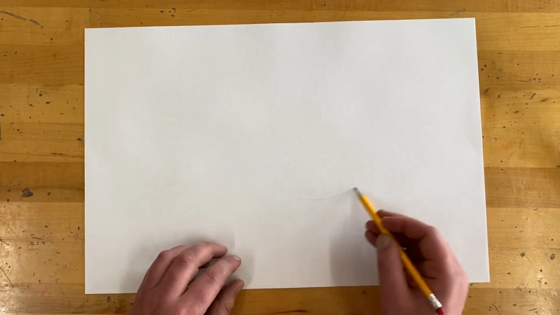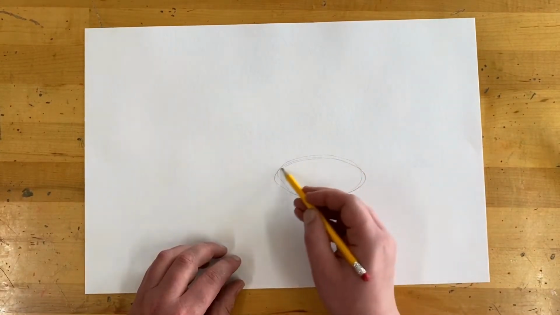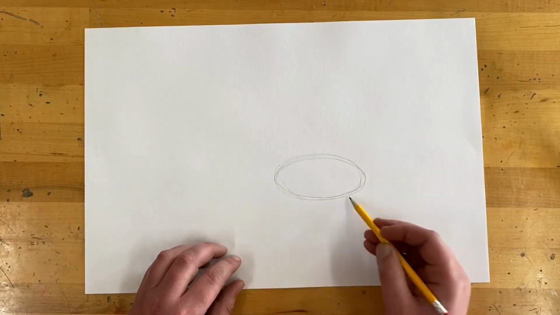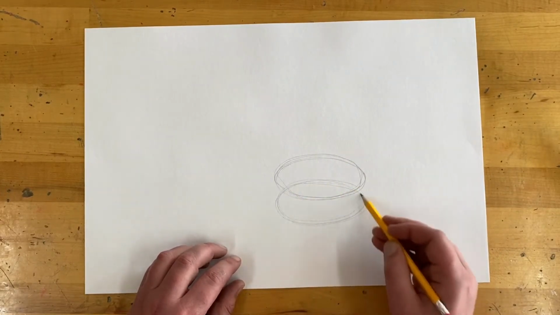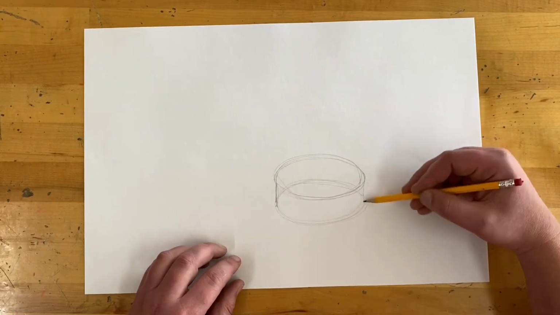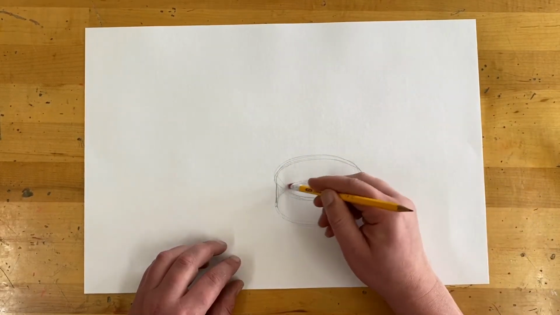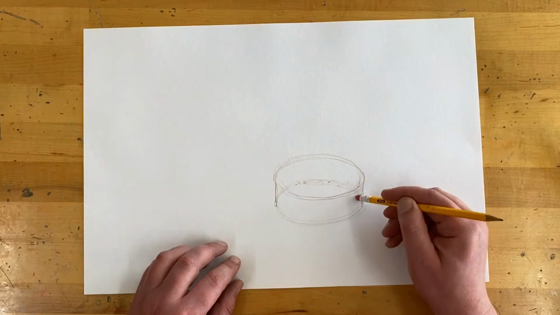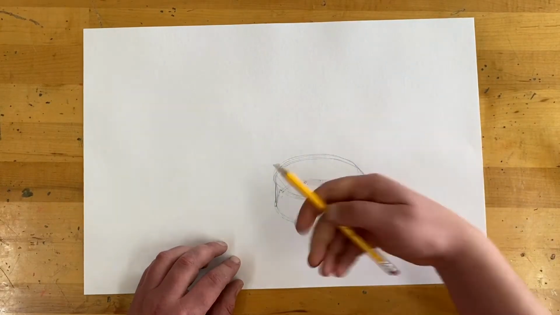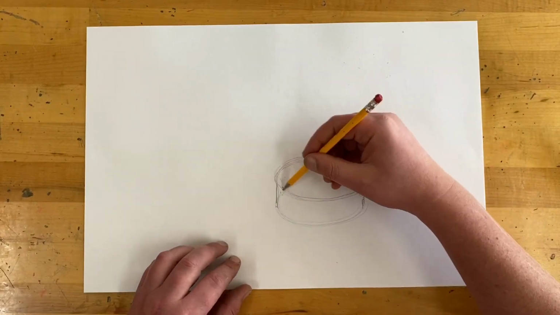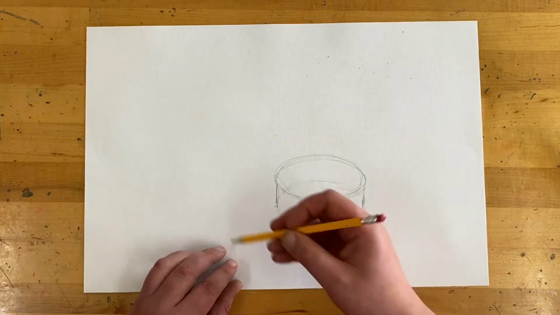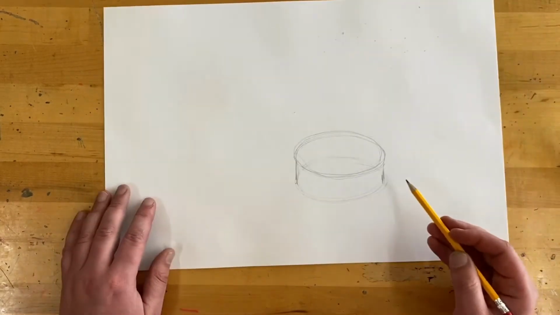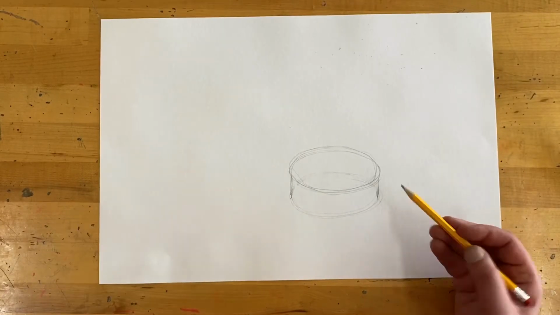I'm going to make an oval. This oval is going to be the top of my cake. Now I'm going to pretend that this cake is transparent, and I'm going to make an oval for the bottom of the cake. It's going to overlap or go over the first oval a little bit. Then I'm going to make lines connecting the two ovals. Then I'm going to erase the see-through part. And then I'll have a three-dimensional cylinder. Looks like a cake.